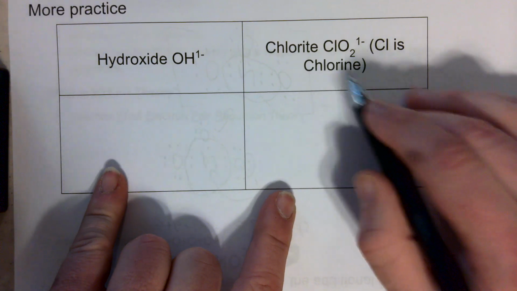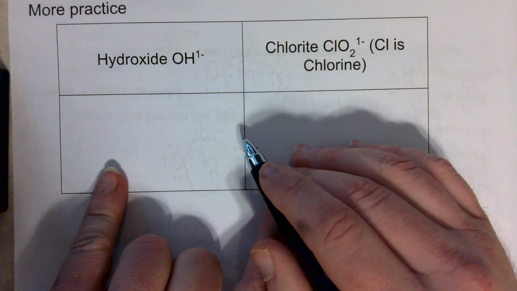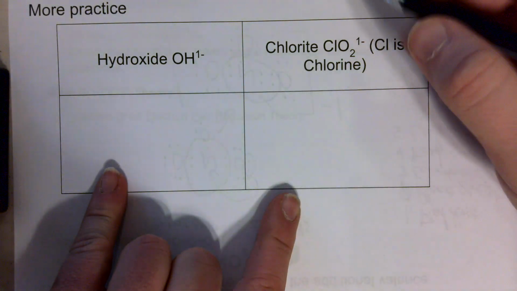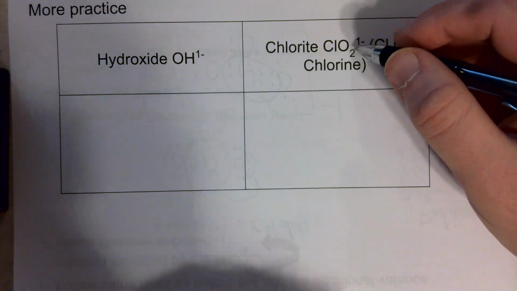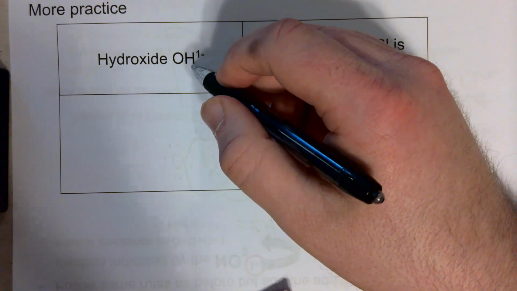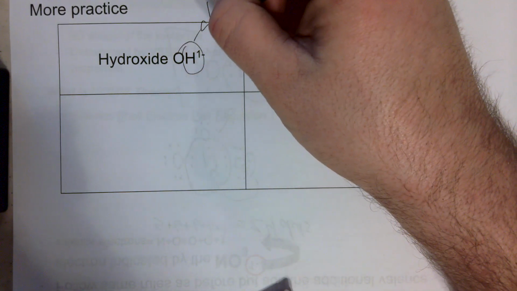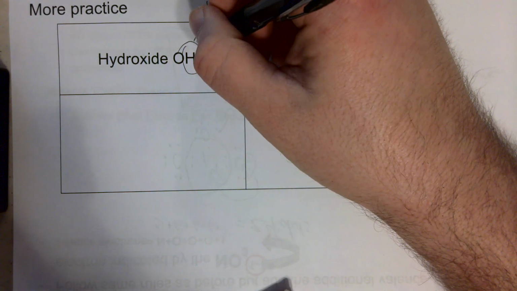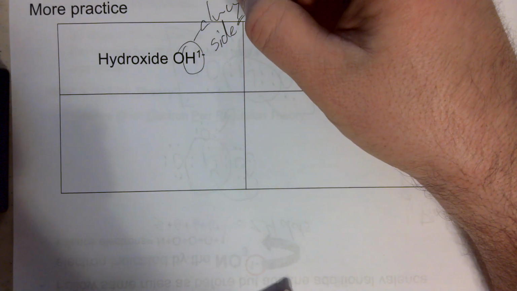So figure out which one's the host and which one's the guest. Now, I will tell you this. When we see an H, our H's are always on the side, meaning that they are always a guest.